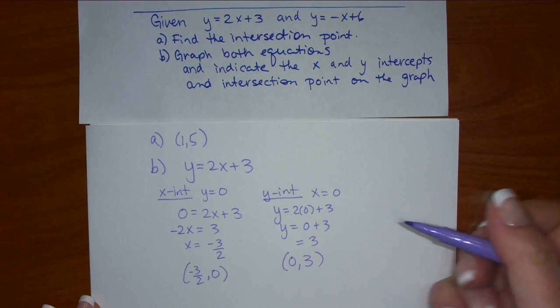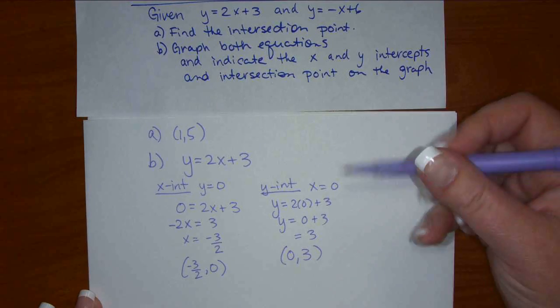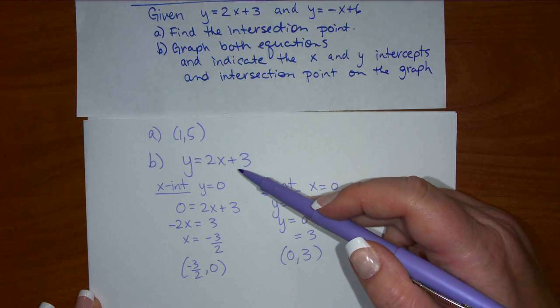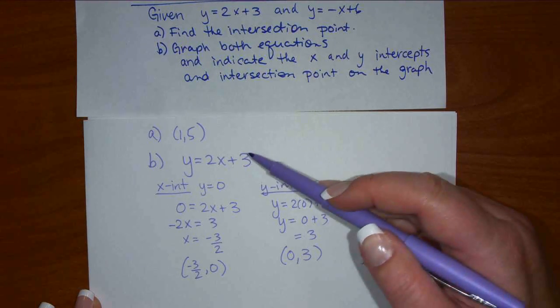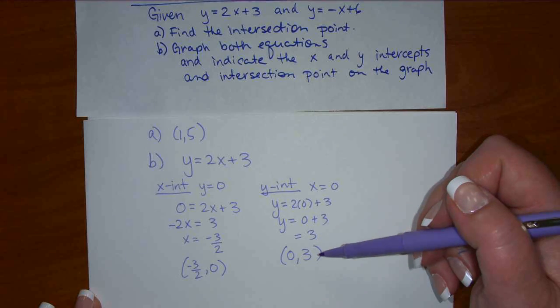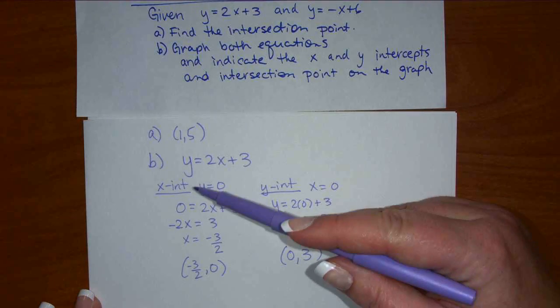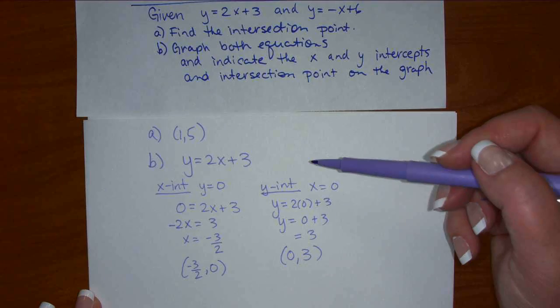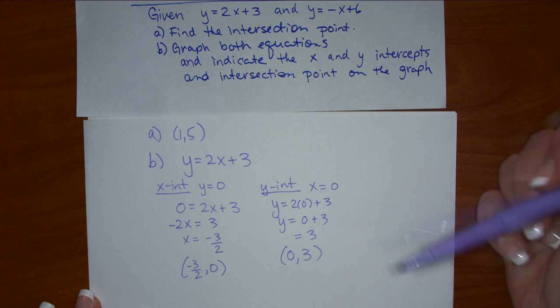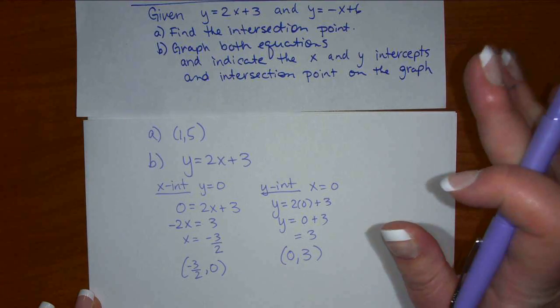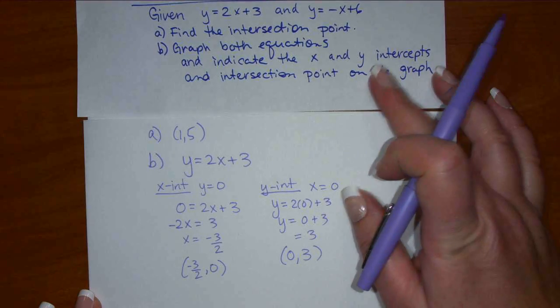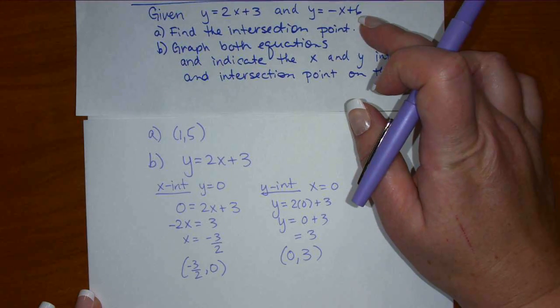And remember I said you don't really even need to do that because if it's in y equals mx plus b, it's the 3 right here. But if you don't like memorizing things, plug the 0 in for y, write your point down, plug the 0 in for x, write your point down, you've got your 2 points. And now we need to do the same thing for the second line, y equals minus x plus 6.